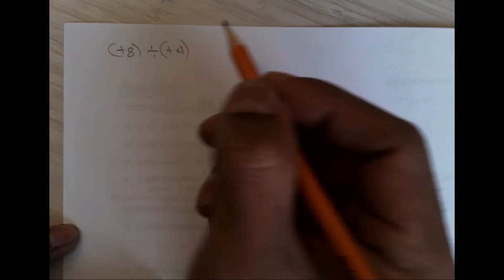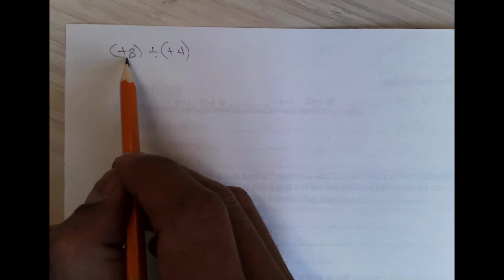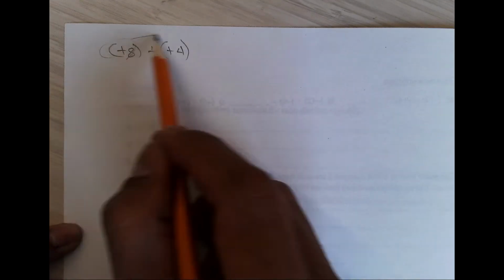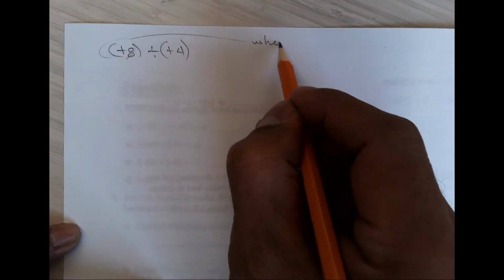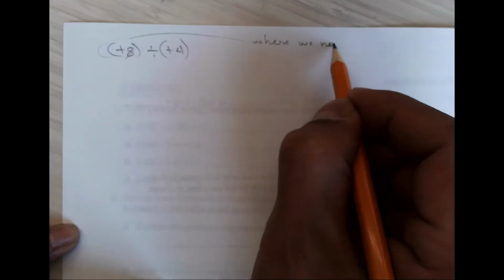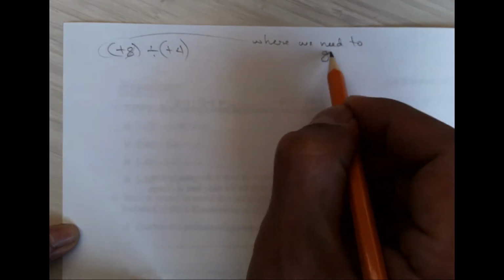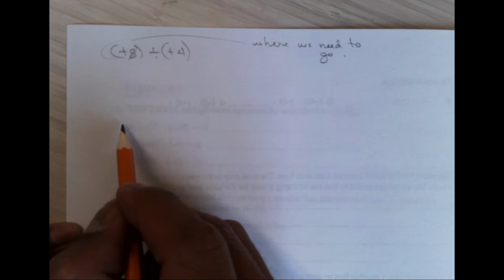The first example in this handout is positive 8 divided by positive 4. As explained in the handout, this positive 8 is where we need to go. I'm going to draw the number line.